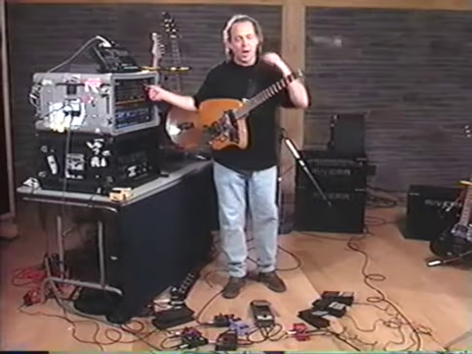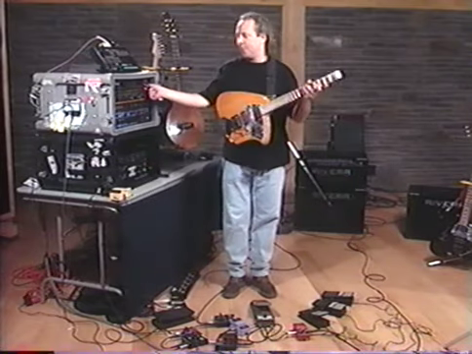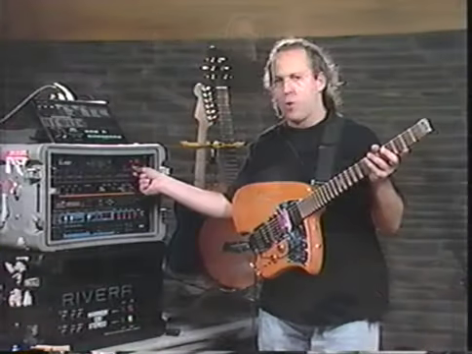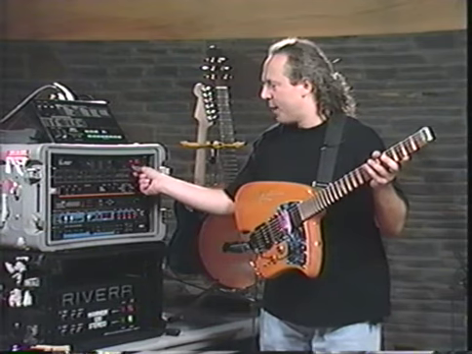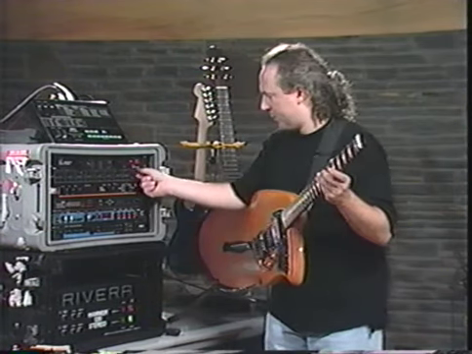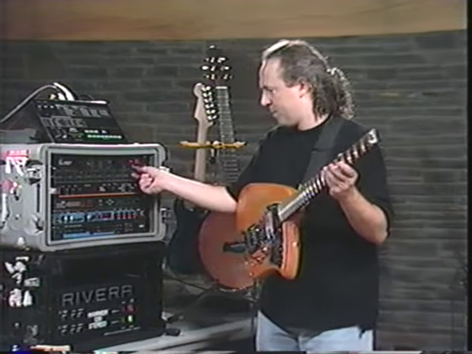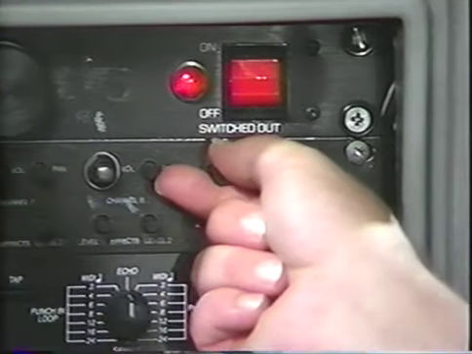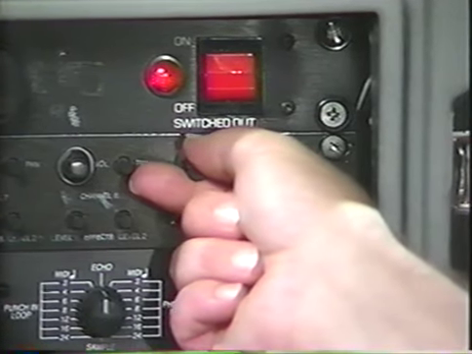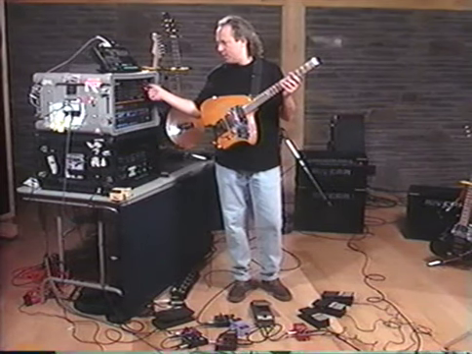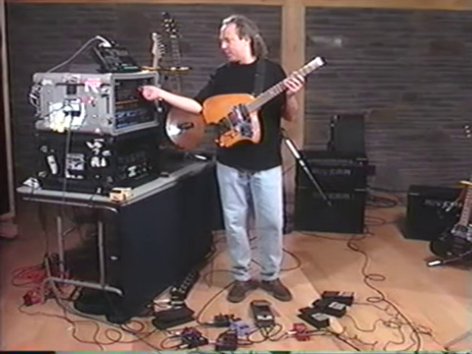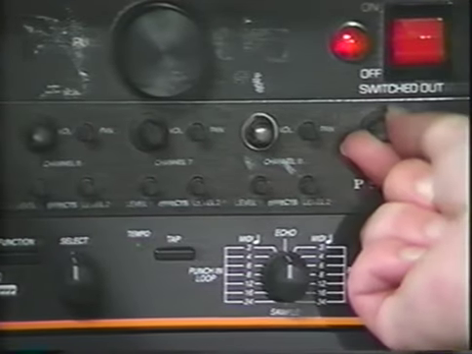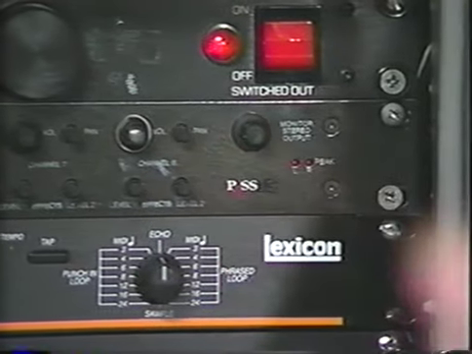Okay, now I've got the loop in the reverb. The reverb itself is looping its own delays, but I've still got the original loop, which sounds like this. I'll bring it up on its own channel. I'll bring the reverb back up.